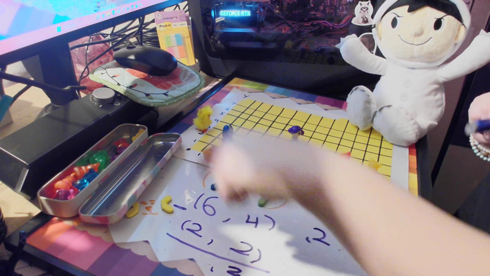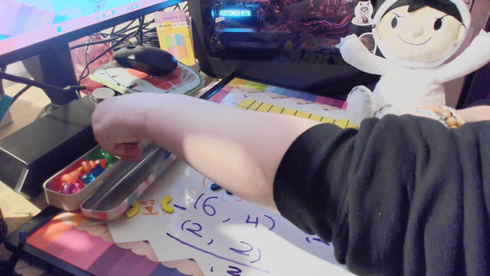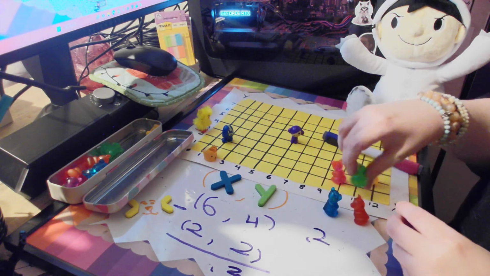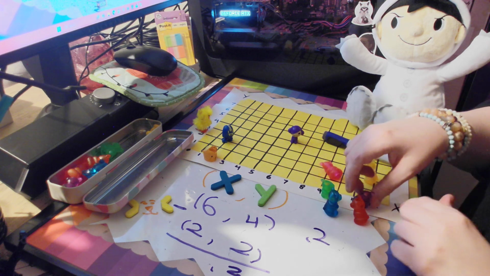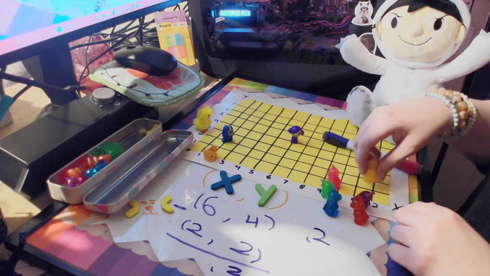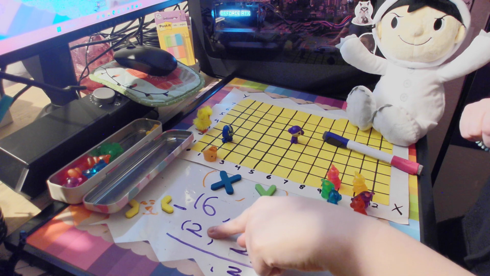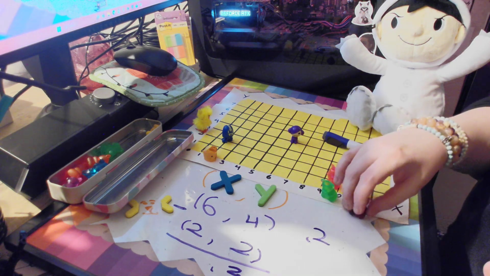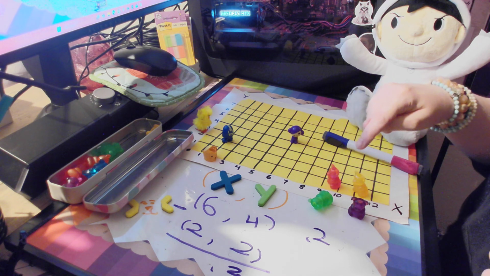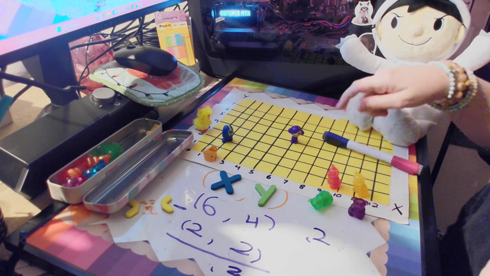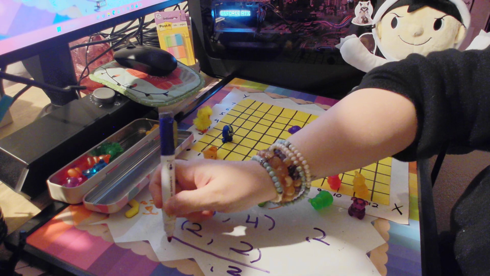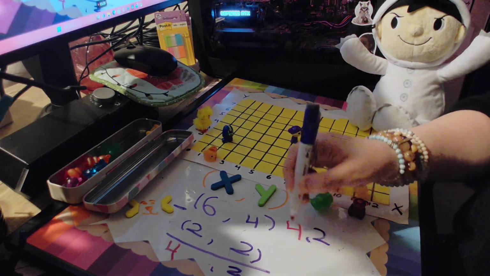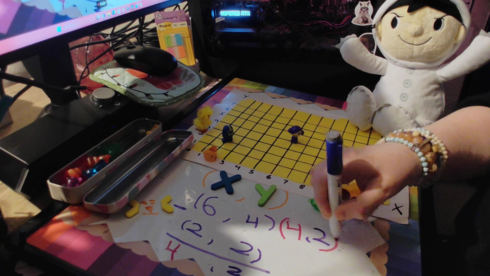6 minus 2. Well, if we had 6 bears, we've already got 4 of them up here. Let's put all of our bears up here. 1, 2, 3, 4, 5, and 6. And we take away 2. Sorry, bears. You got to go. We take away 2 bears. How many bears does that leave us? That left us 1, 2, 3, 4. Okay? So we're going to put a 4 right here so that you can see it better.